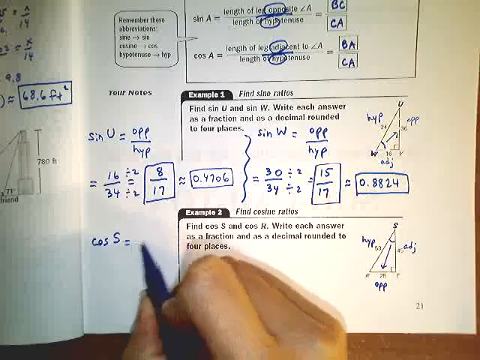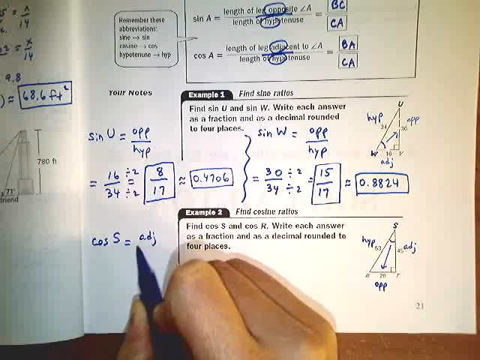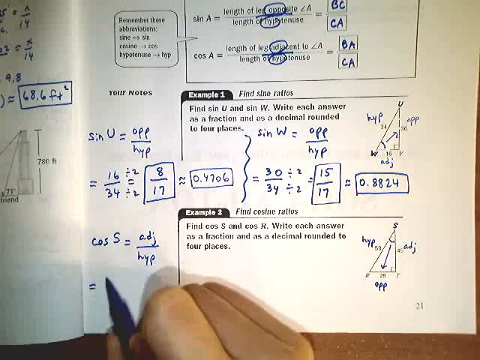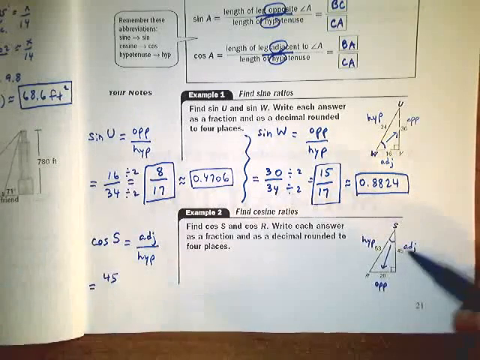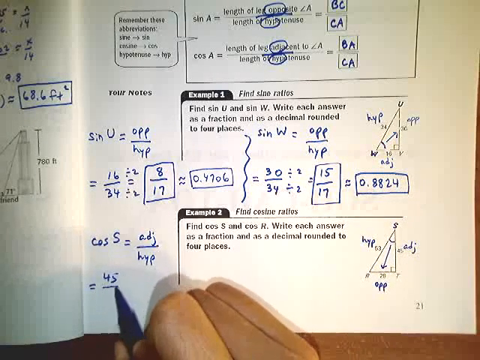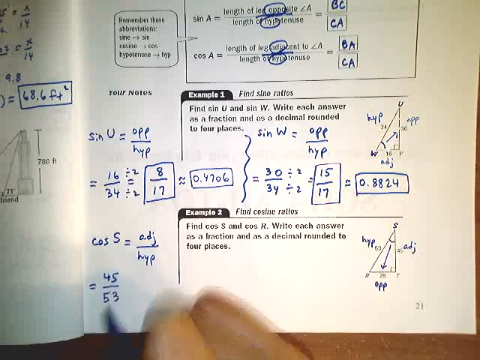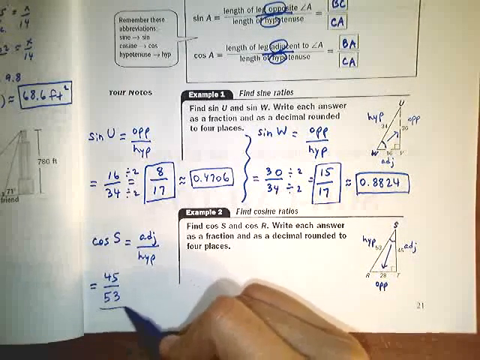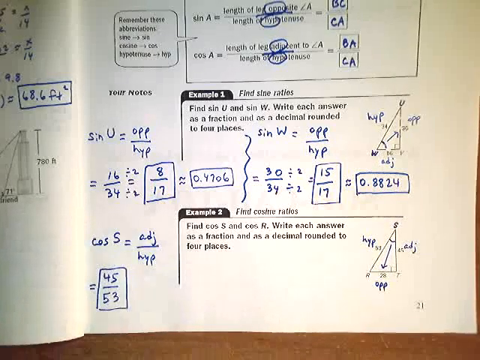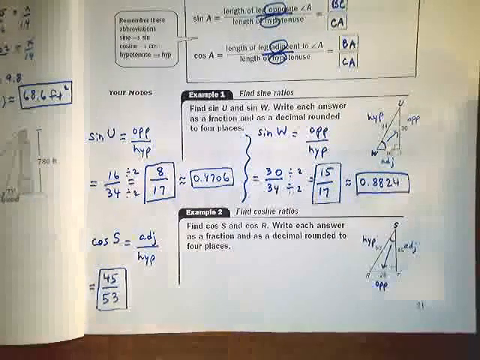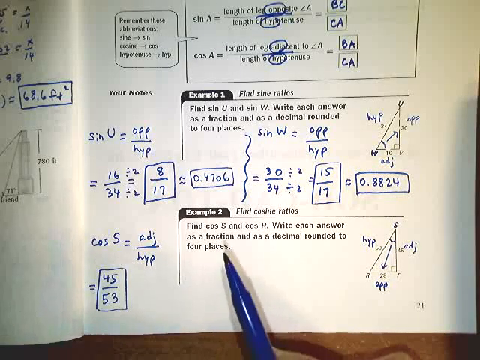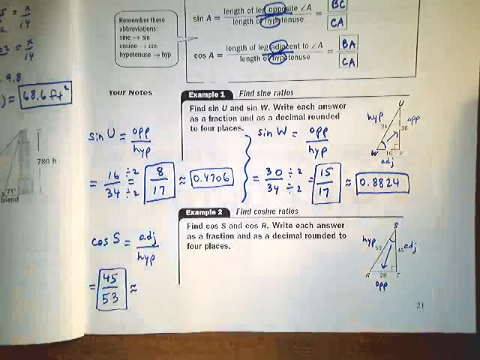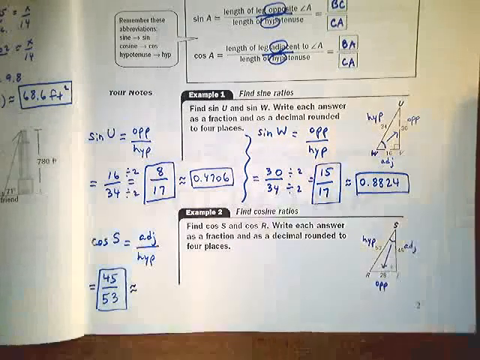The cosine of this angle, cosine is the fraction of the adjacent side over the hypotenuse side. So that would be, on this particular reference corner with these names, 45/53. Now, that is not a reducible fraction. We can't simplify it any further, so that is our answer for the fraction. They also want this answer as an approximated decimal, rounded off to 4 places.